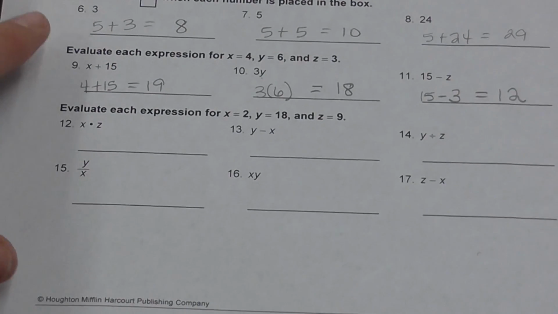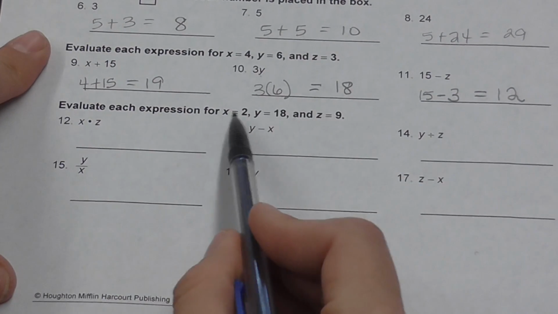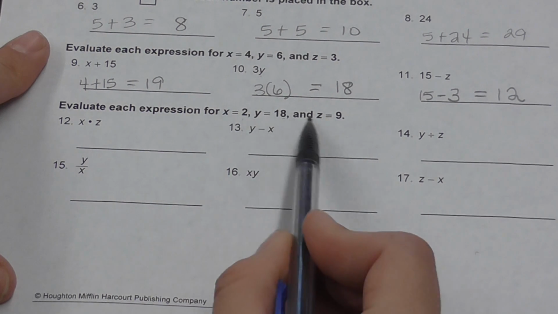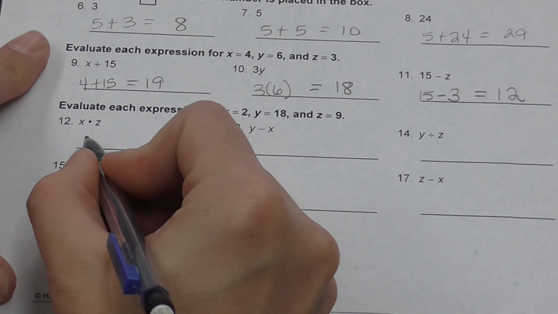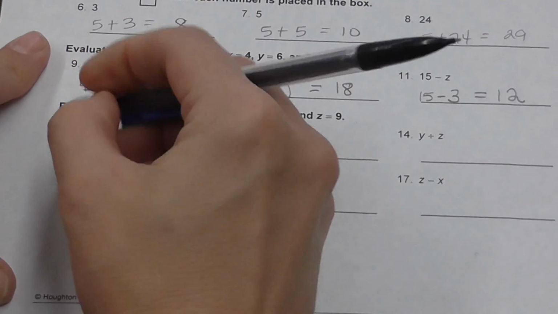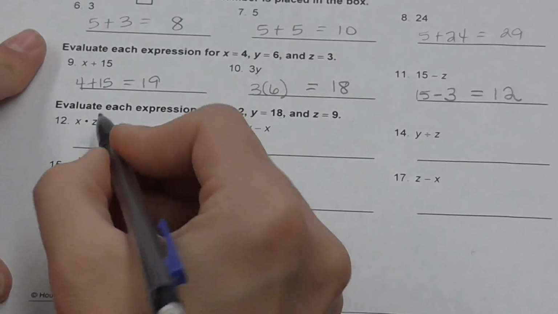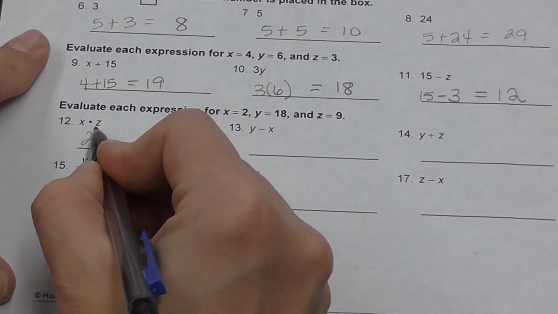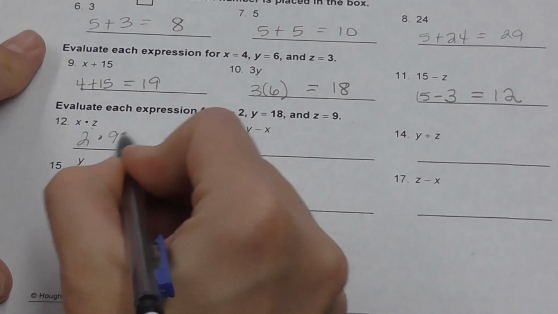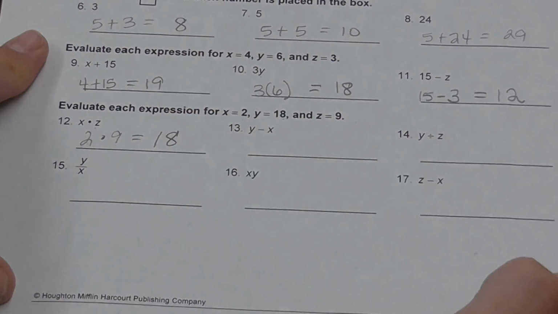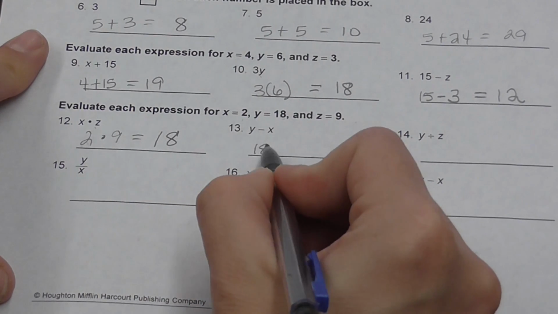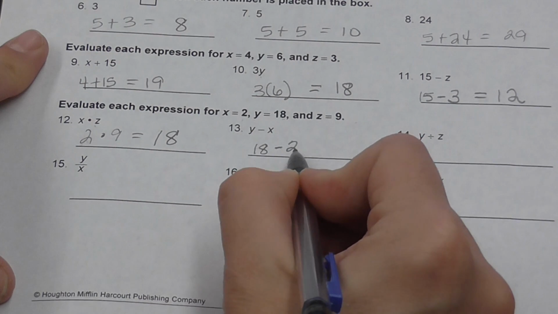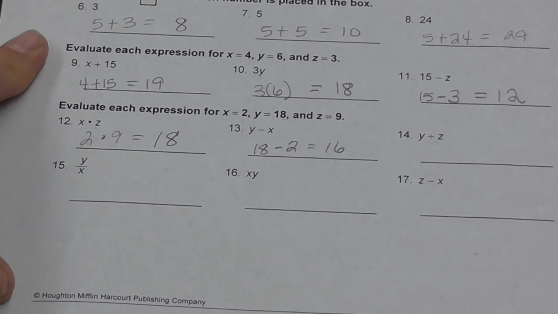All right, evaluate each expression where x is always going to be 2, y is going to equal 18, and z is going to equal 9. So I'm going to say x times z, but in place of x, I'm going to write 2 times, and in place of z, I'm going to write 9. So that just equals 18. Here, I'm going to put in my 18 minus, and then here's the 2, so that just equals 16.